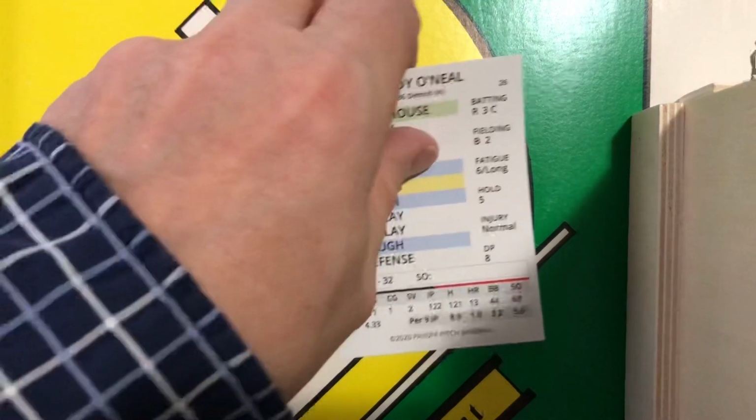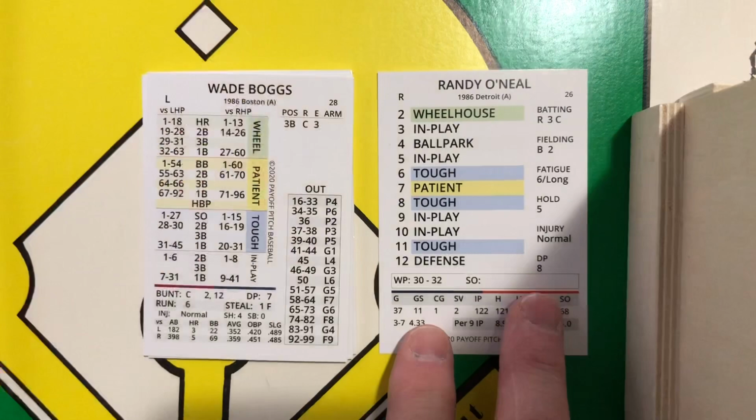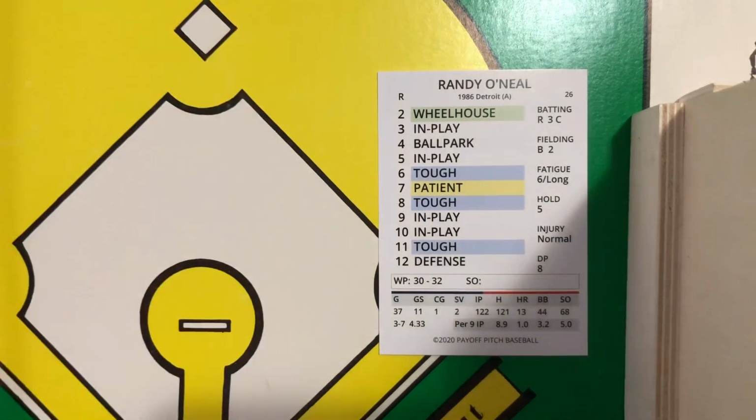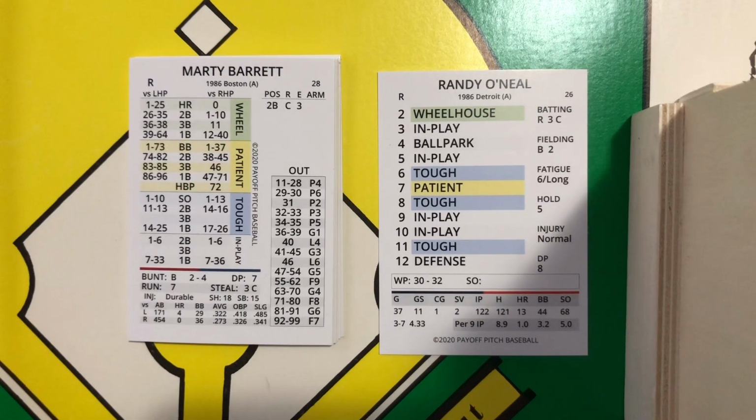O'Neill is back out. Boggs, Barrett, and Buckner, top of the Red Sox order, coming up in the top of the 7th. Pitch to Wade Boggs is a liner to the gap that's going to get between Gibson and Lemon. Boggs with a double to lead off the 7th. Barrett in there now. Marty is 1 for 4. O'Neill walks him.